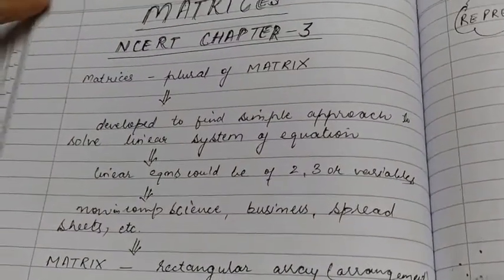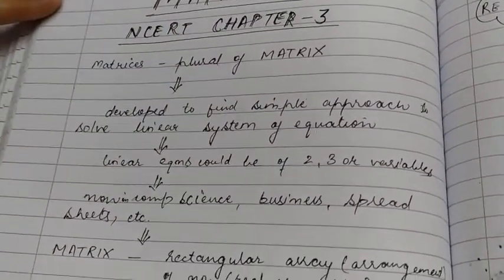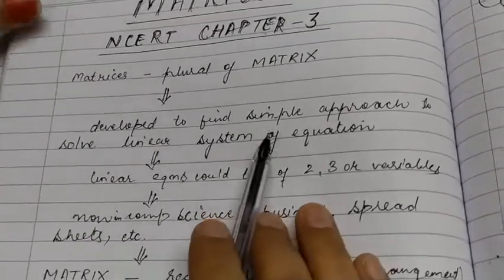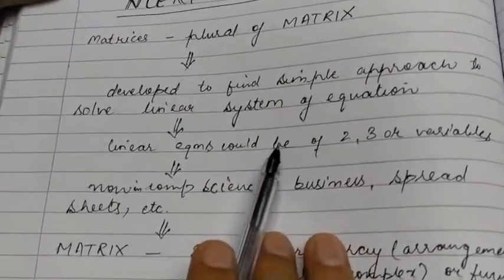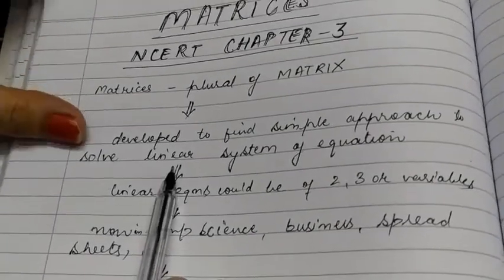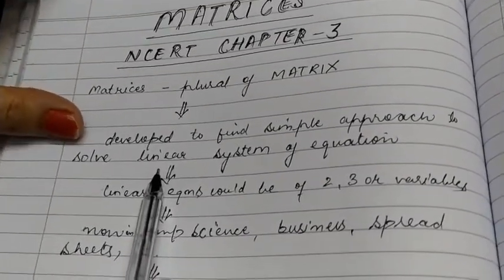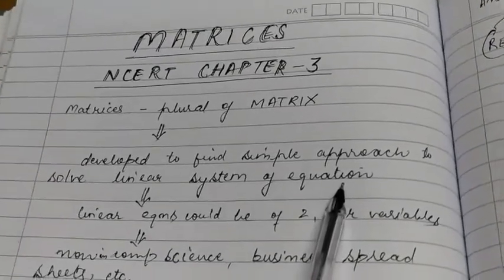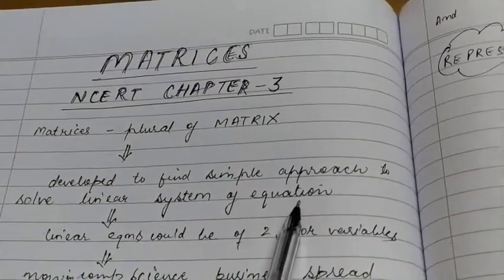Today we are starting the third chapter of NCERT mathematics, that is, the chapter is matrices. Matrices is the plural of the word matrix. And the purpose of developing this topic is to find a simple approach to solve a linear system of equations.